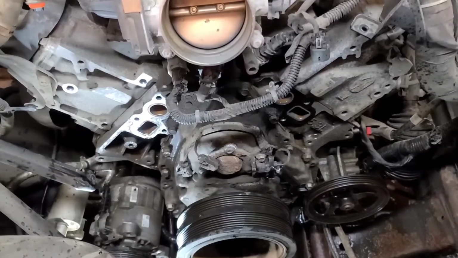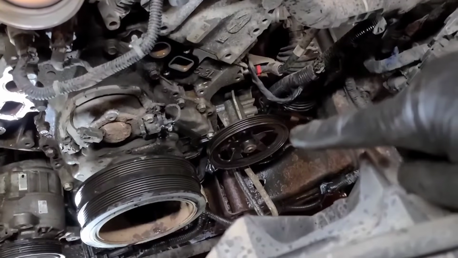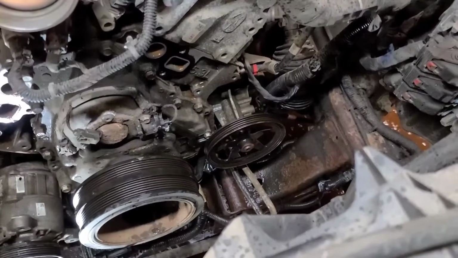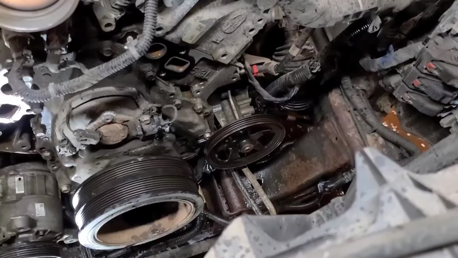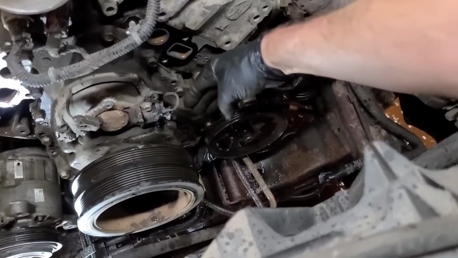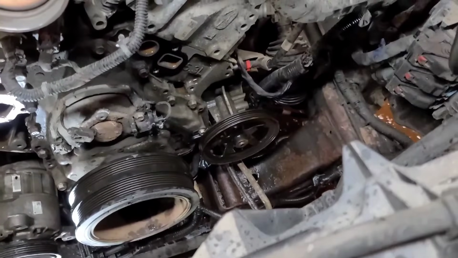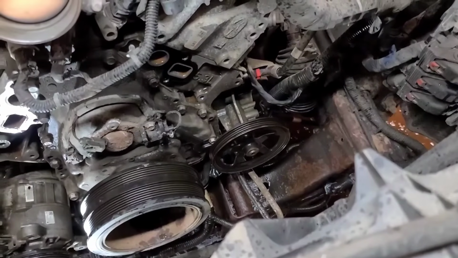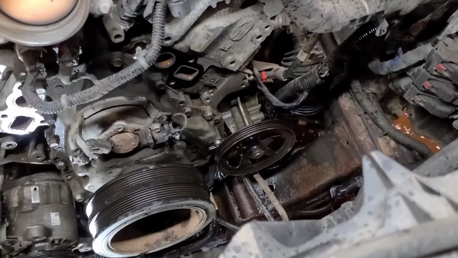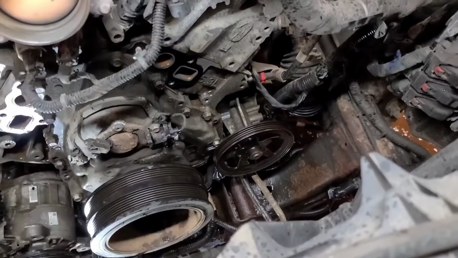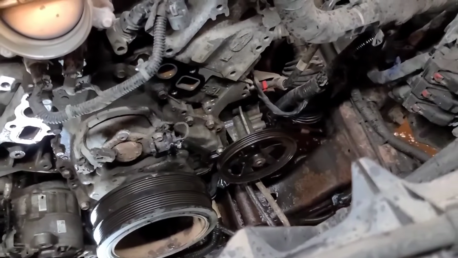Now we got some more wiring to remove. Looks like we're going to have to remove that vacuum pump down there, because the pulley is sitting over top of the timing cover, and the timing cover has to come forward, so it looks like we're going to have to unbolt the vacuum pump off the side of the block. Wow, talk about making things complex.